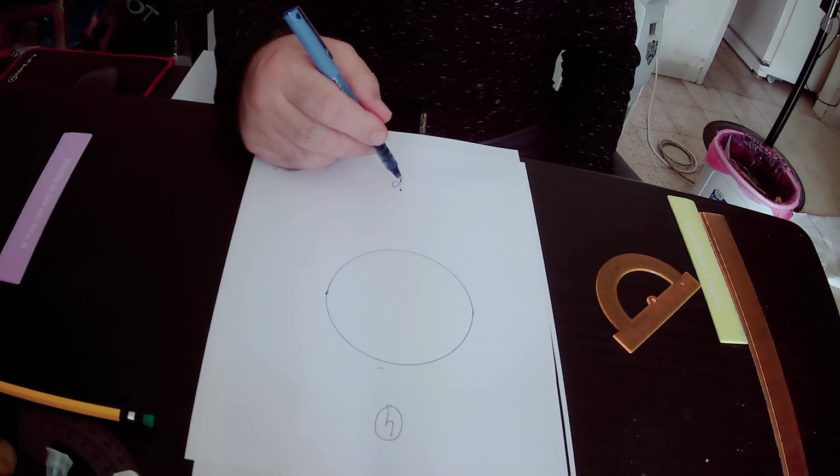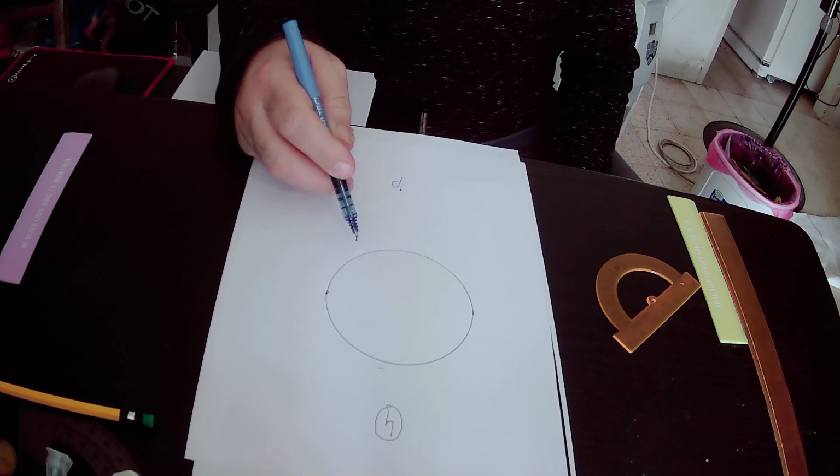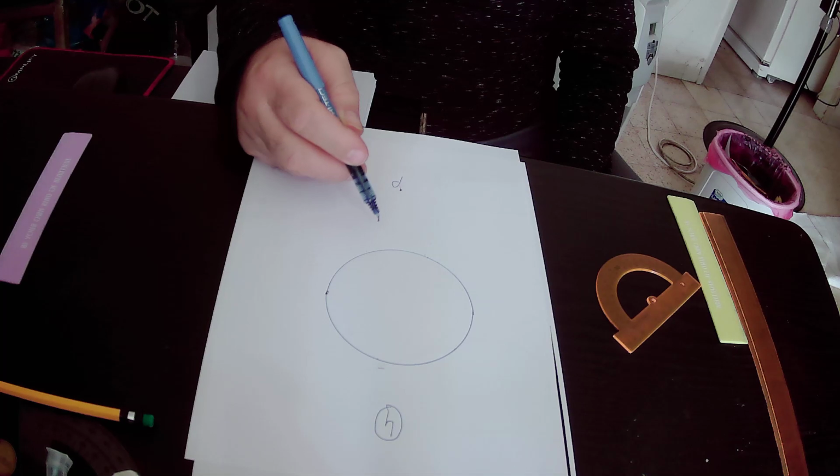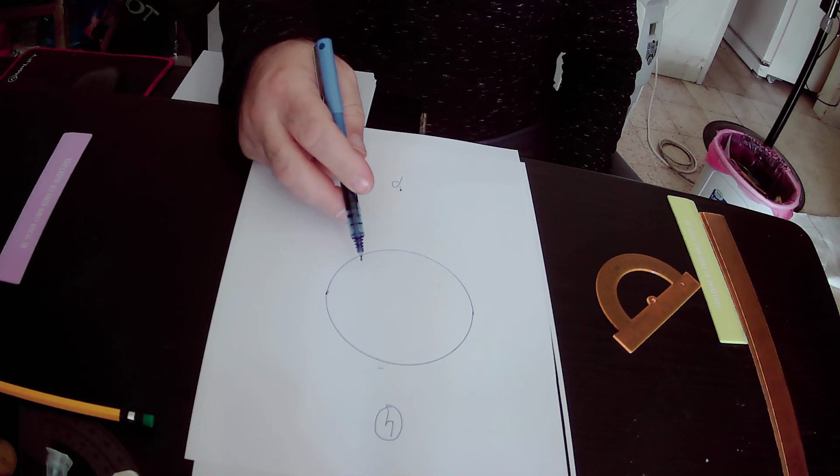This point P is neither inside the circle nor on the circle. Therefore, point P is considered an external point in relation to this circle.